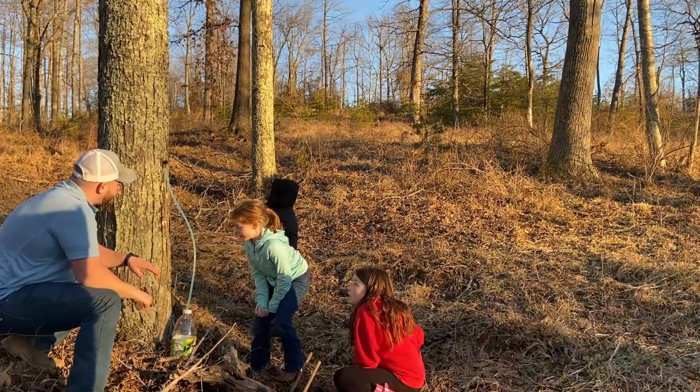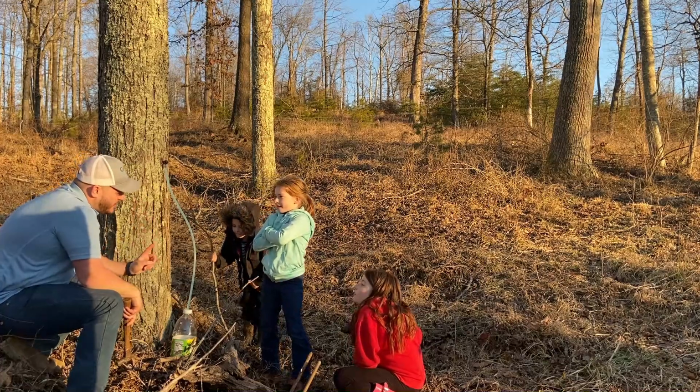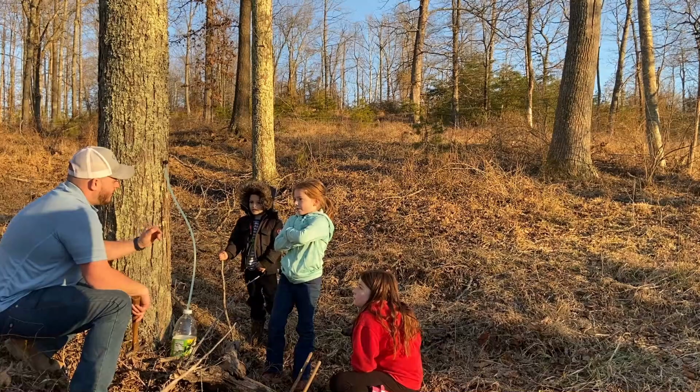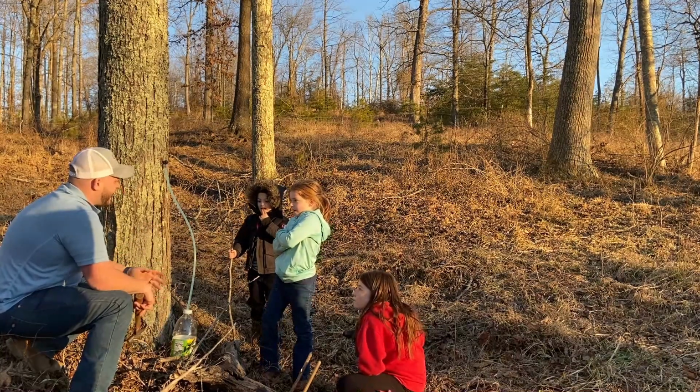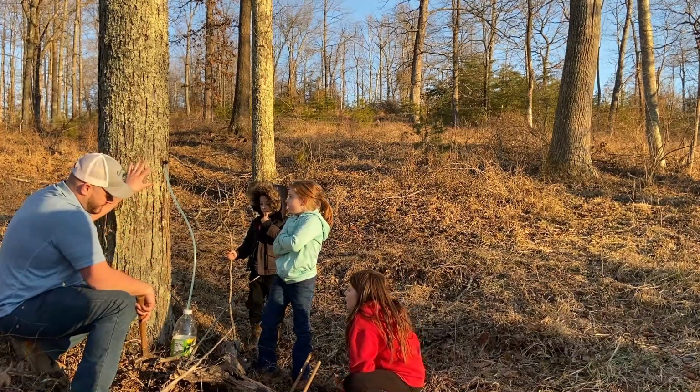Listen, the sap only flows like this certain times of year. It's when it gets really cold at night, around freezing, and then gets warm during the day. Well, last night it was 32 degrees. Today it got up to 50. So that's why the sap is flowing in the trees, okay?